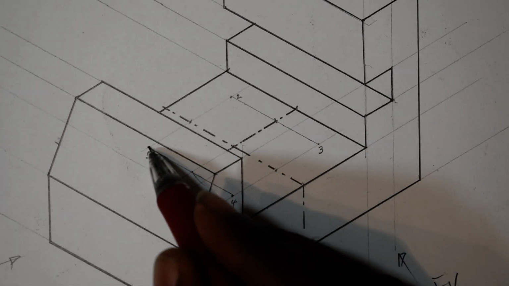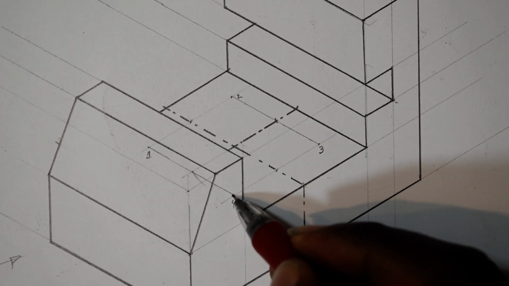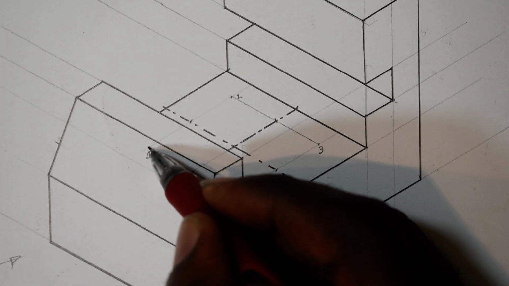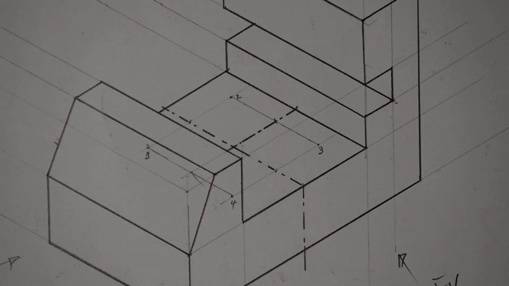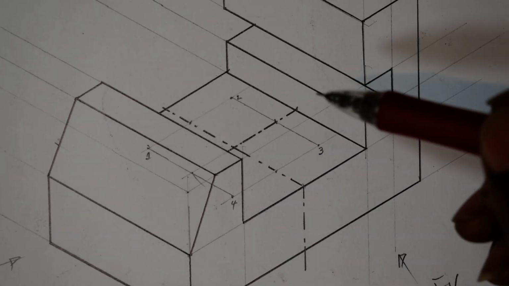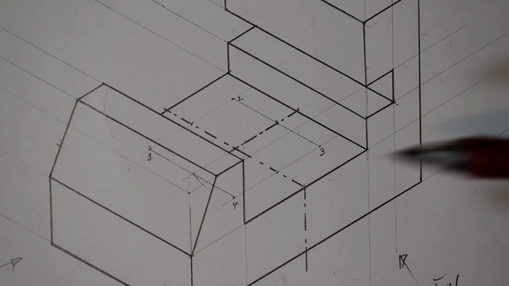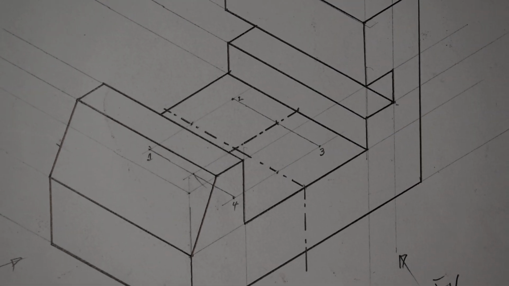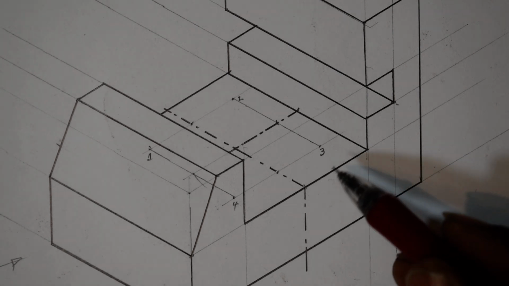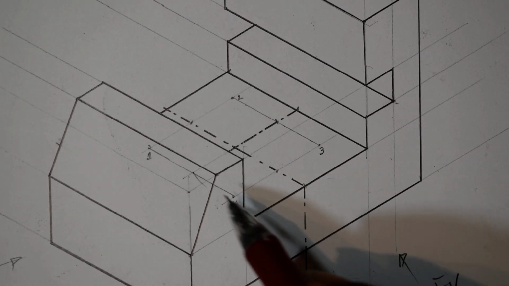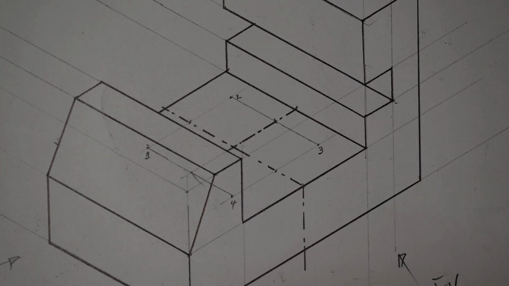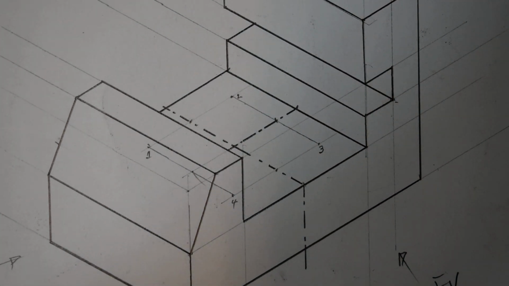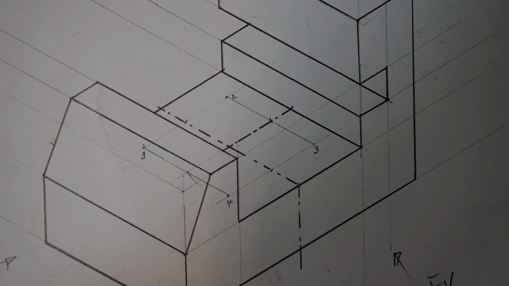Which means point 1 and point 2 are opposite to each other. Point 4 and point 2 are opposite to each other. Point 1 and point 3 are opposite to each other. Point 2 and 3 are not opposite to each other, but they are in the same line. Point 4 and point 3 are not opposite, they are in the same line. 1 and 4 are not opposite, they are in the same line. But point 4 and point 2 are opposite to each other, and point 1 and point 3 are opposite to each other.